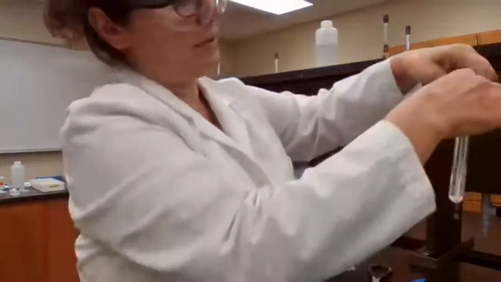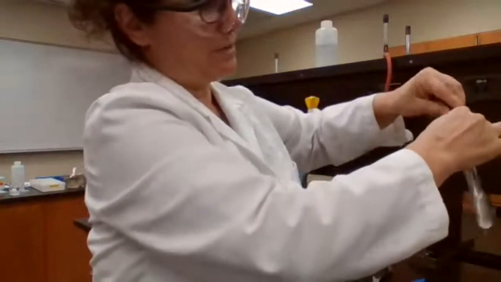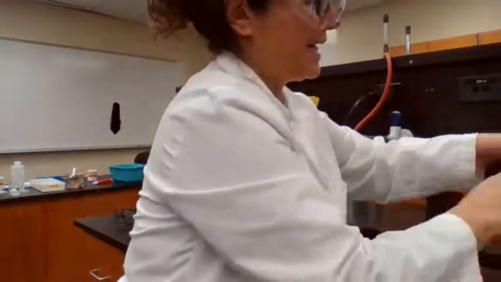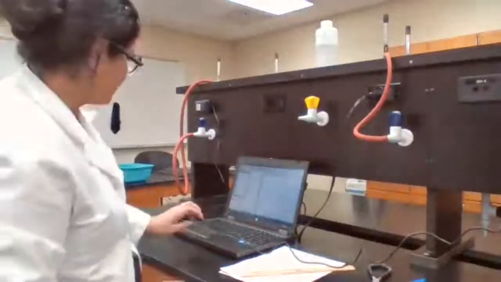I'm going to place the thermometer probe inside the test tube and let it dissolve. I'm going to use this to stir and wait until it's dissolved. As soon as it's dissolved, I can take test tube 1 out of the hot water bath.